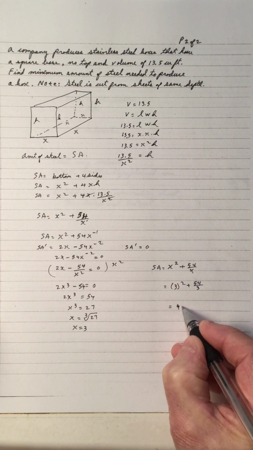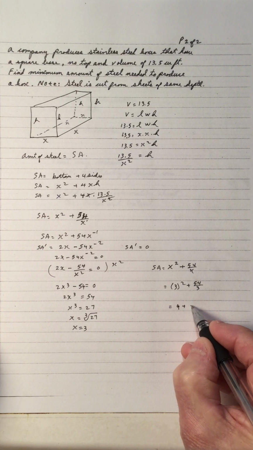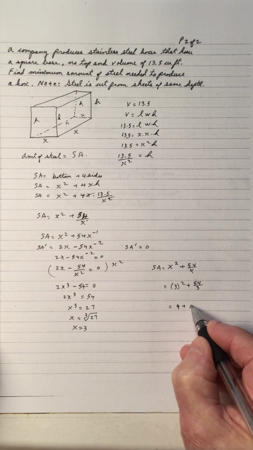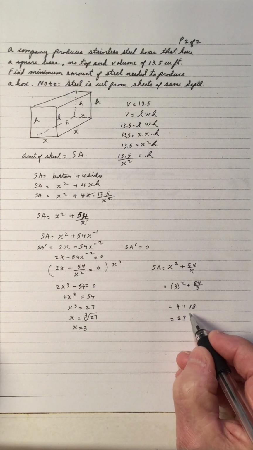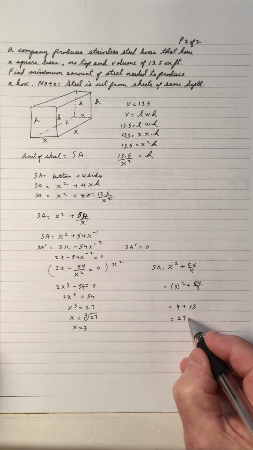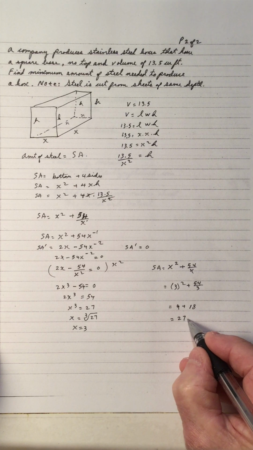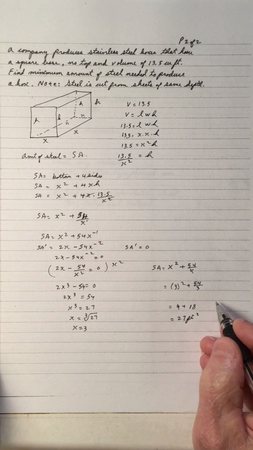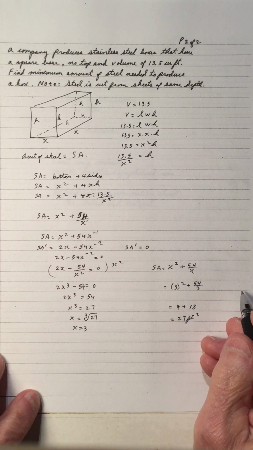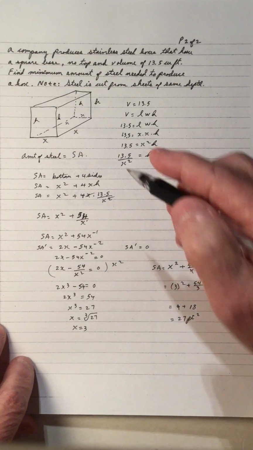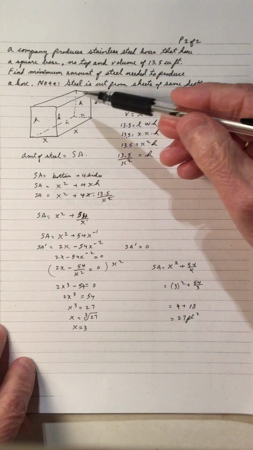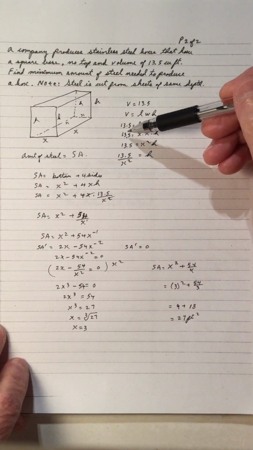So that gives us 9 plus 54 divided by 3 is 18. 9 plus 18 is 27. And it's an area in feet, so that surface area is square feet. So the minimum amount of material on the sheets that we need is 27 square feet to make a box that has all this information with the volume.